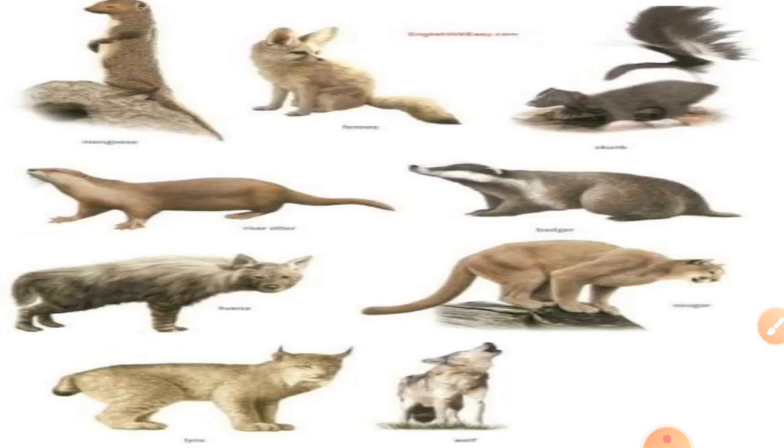For example, lion, tiger, jackal, frog, snake, lizard, fox, wolf and mongoose. Some animals such as kite and vulture eat the flesh of dead animals. These are called scavengers.